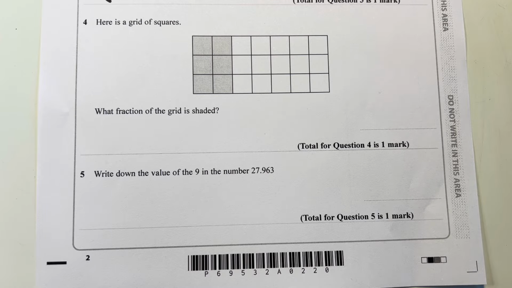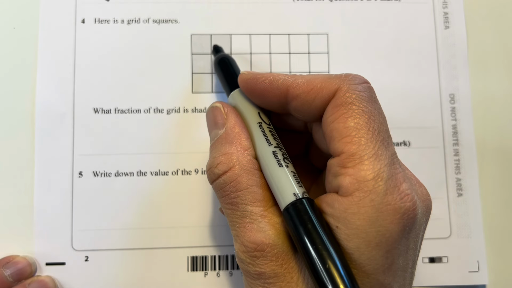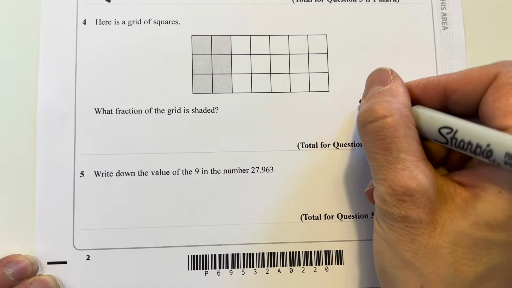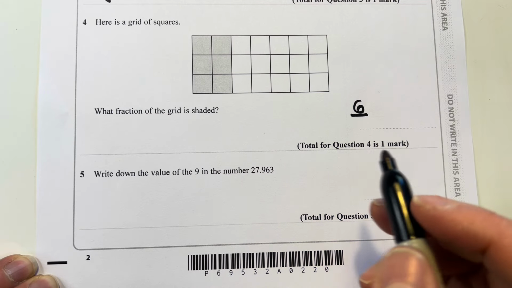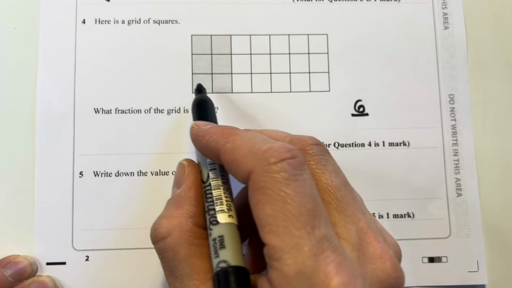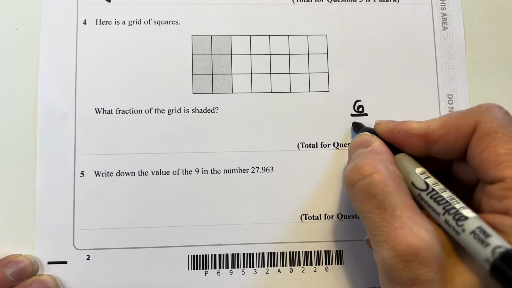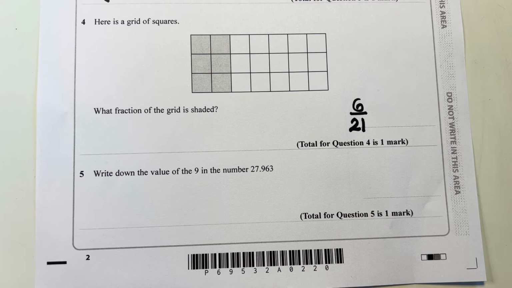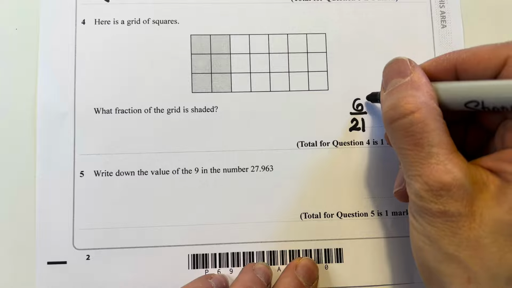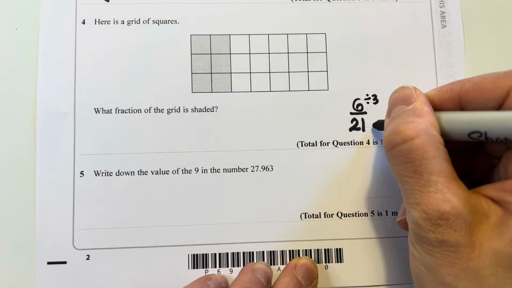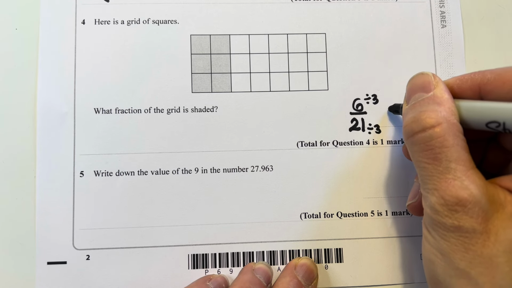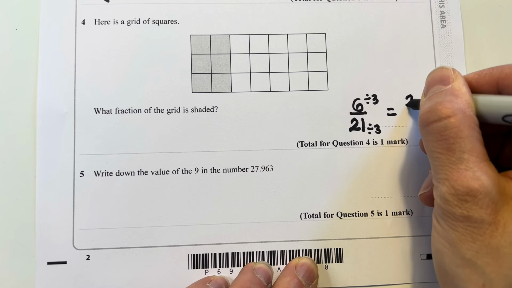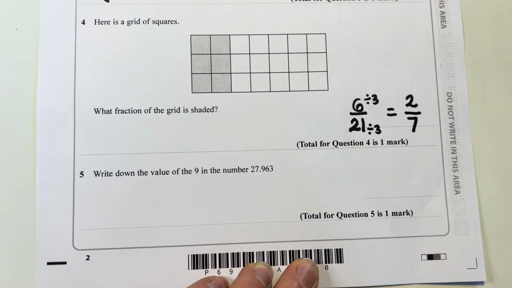So question 4 asks us what fraction of the grid is shaded. We can see there are 6 squares shaded and there are 21 squares altogether. It doesn't ask us to simplify, but we could simplify this by dividing top and bottom by 3. And this would give us 2/7.